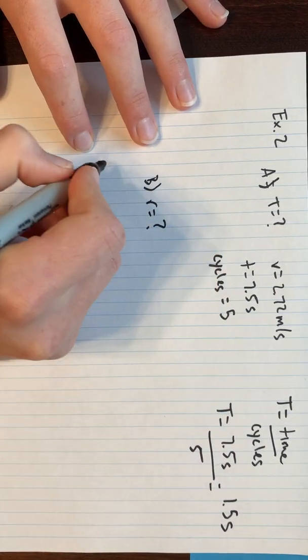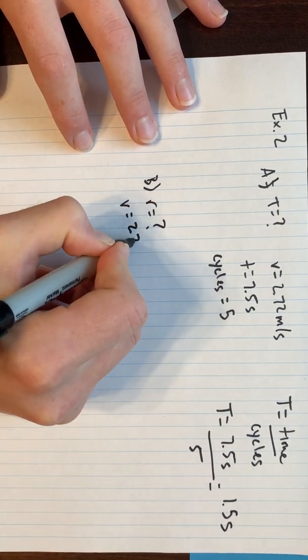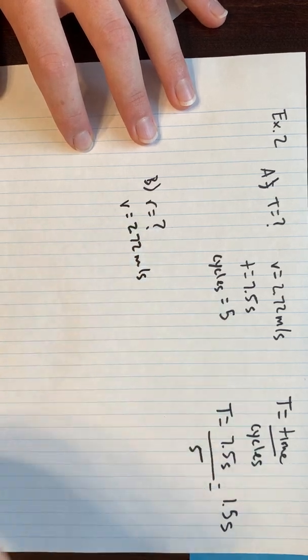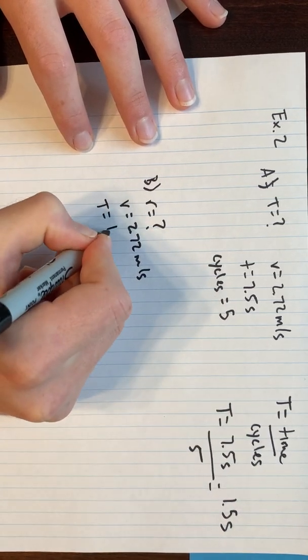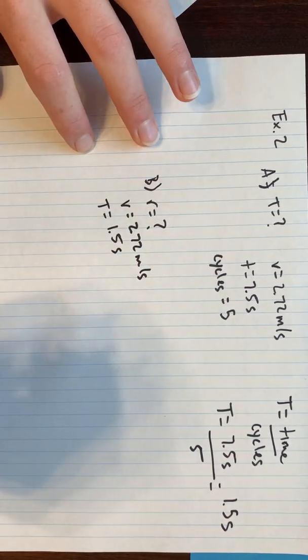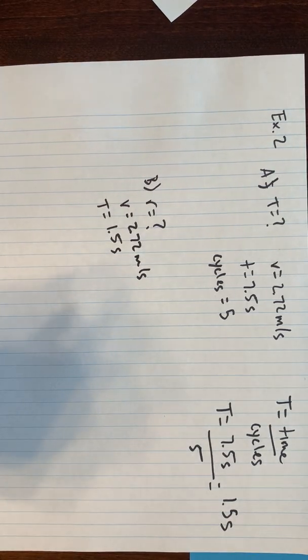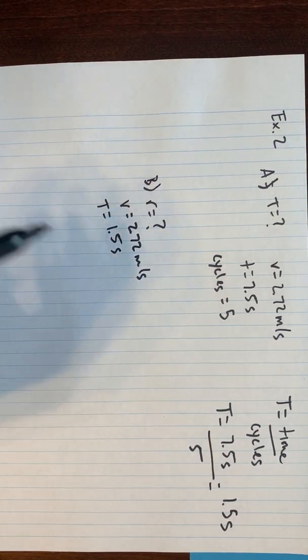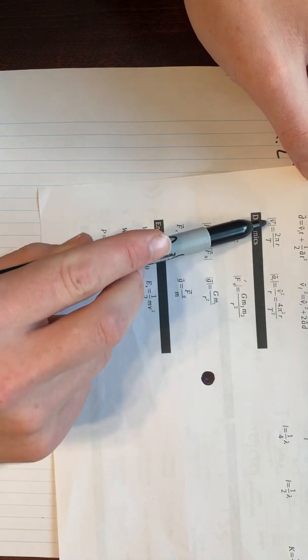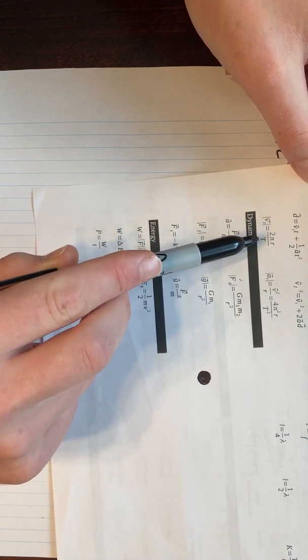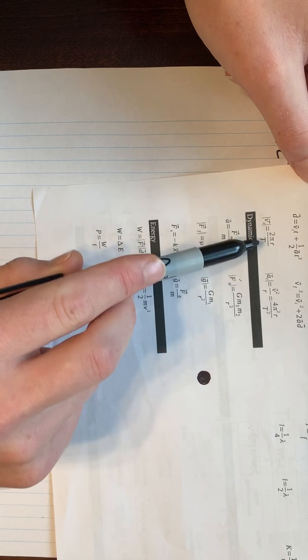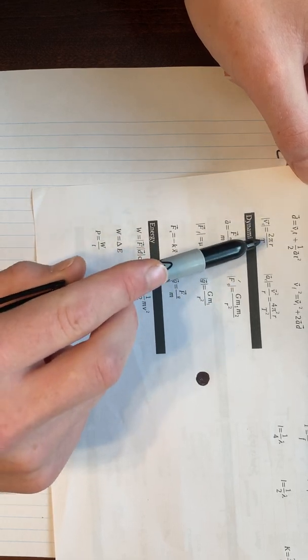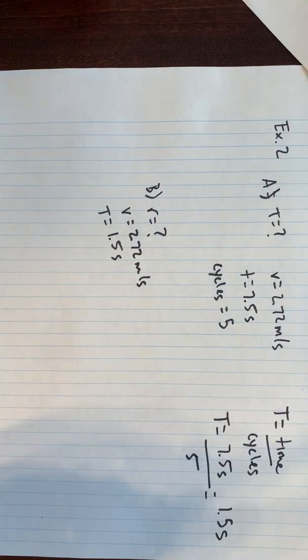Now that we know the period and the velocity, we are going to calculate the radius. We already know our velocity is 2.72 meters per second, and our T is equal to 1.5 seconds. So let's look on our formula sheet for something like that. We have velocity is equal to 2 pi r divided by T. So let's use that formula.